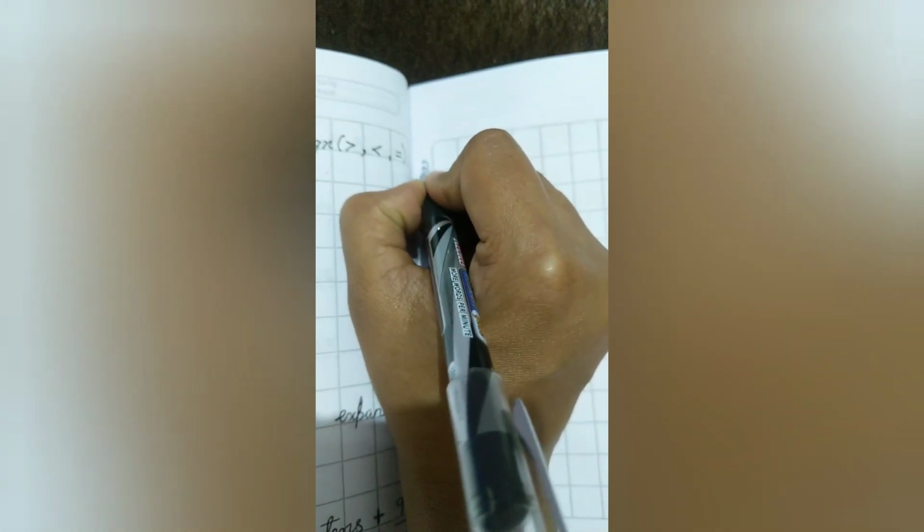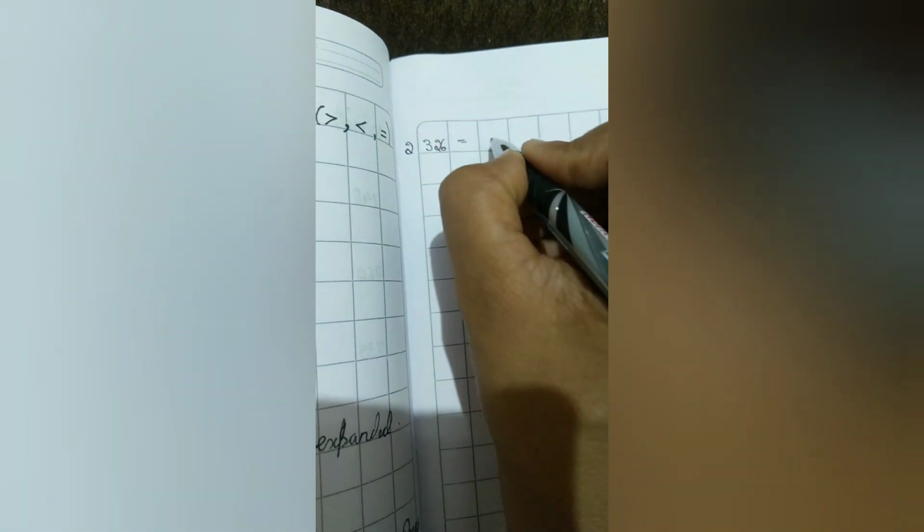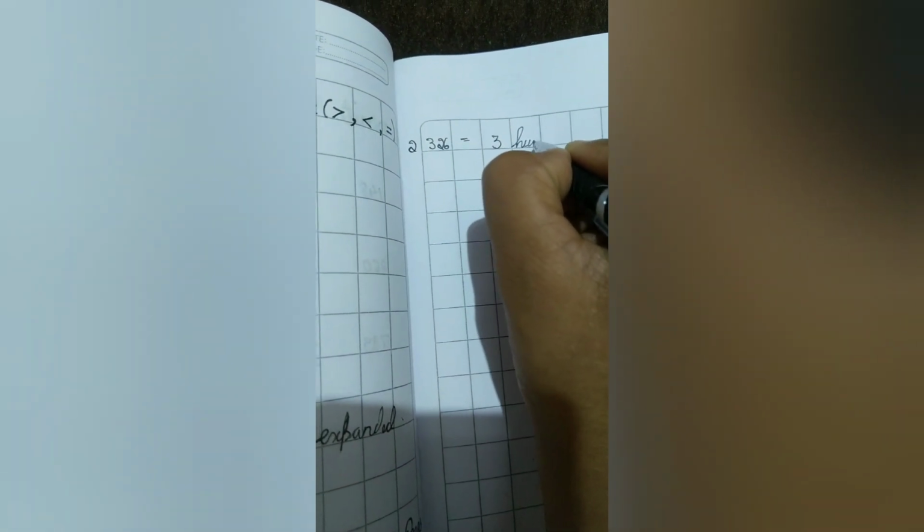So let's see one more sum. I'm going to the next page. Second one. The number is 326, equal to, in this line. Now write 3 and what should I write? Hundreds.